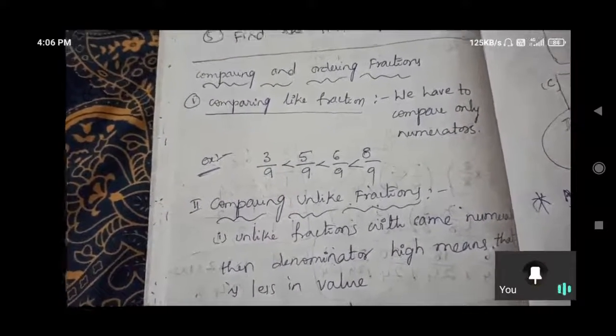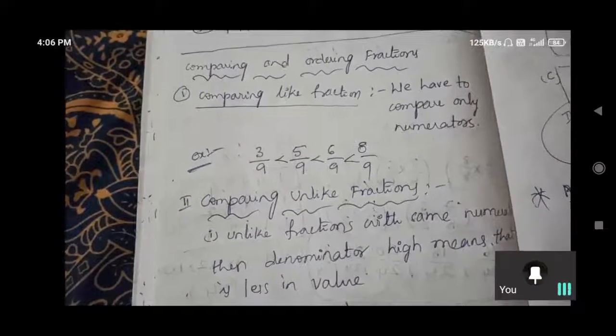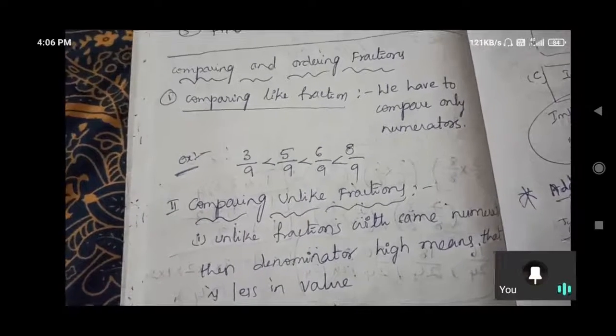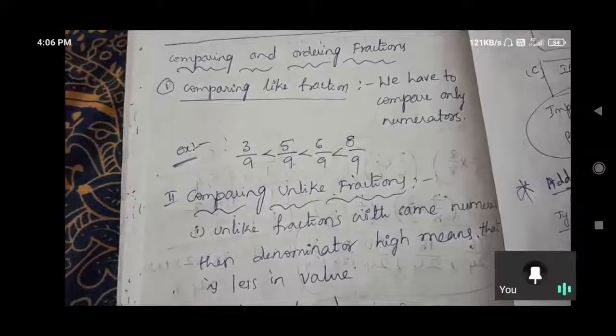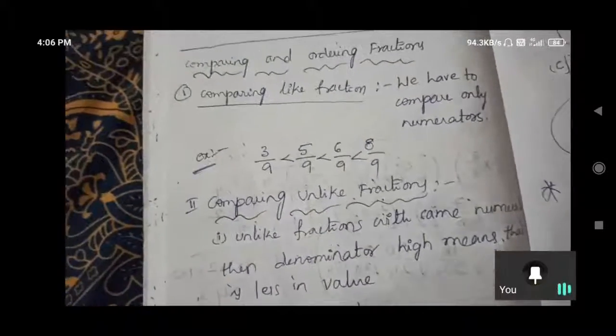For example, here are different cases: like fractions and unlike fractions. Like fractions means all the denominators are the same. So we can easily compare numerator with numerator. If the numerator is bigger, then that fraction is bigger. That is very simple to compare like this.